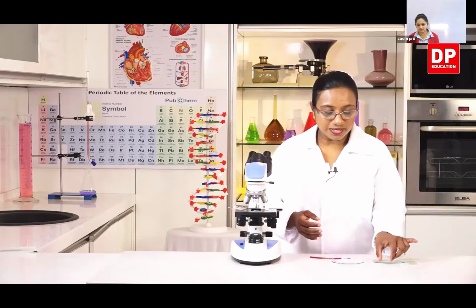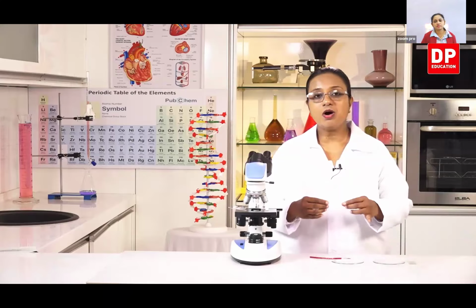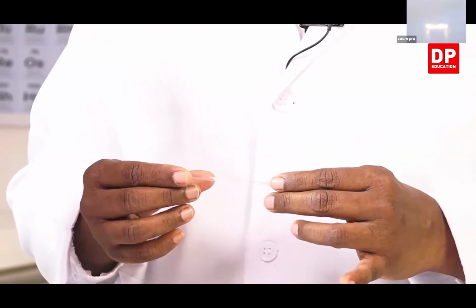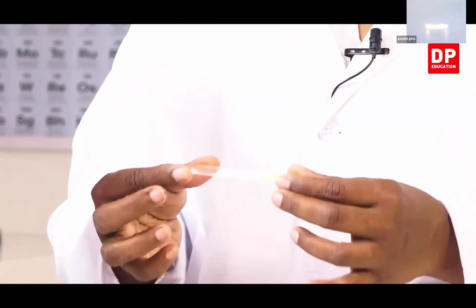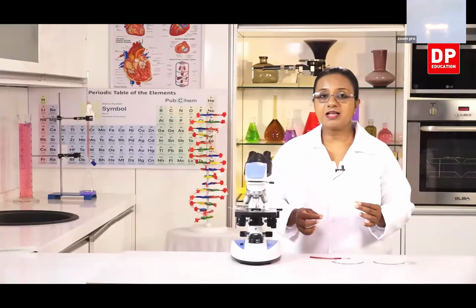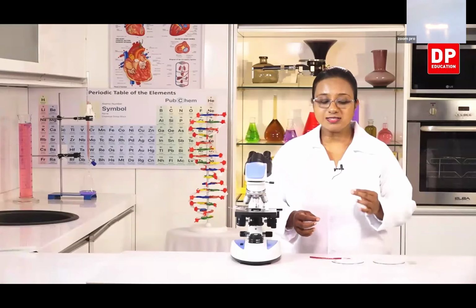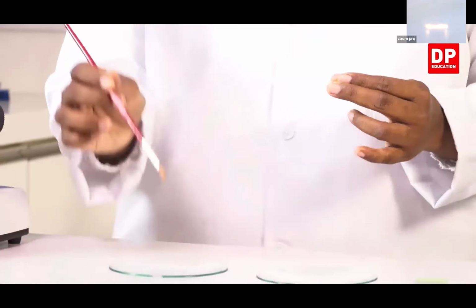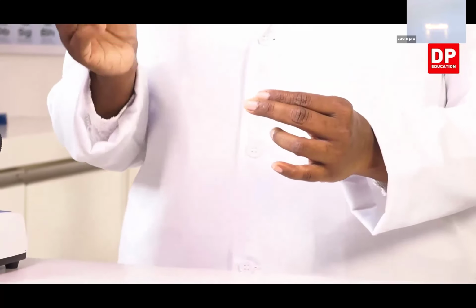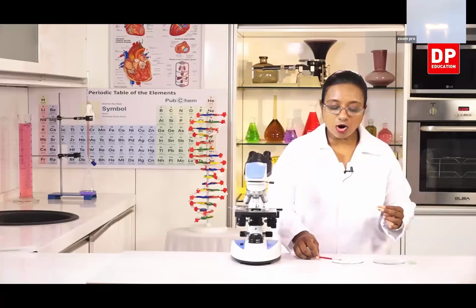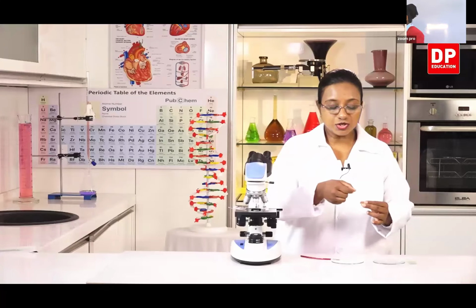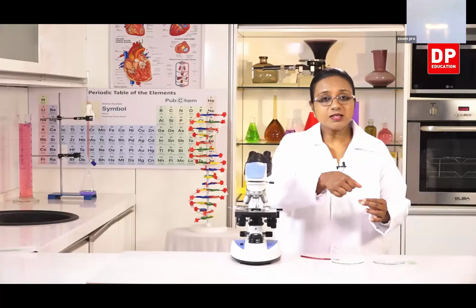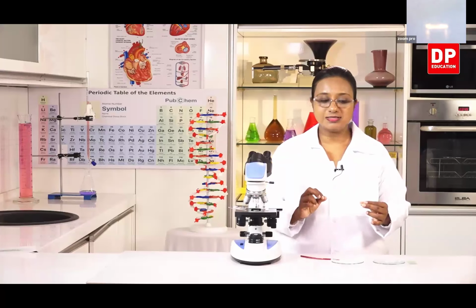As you know, always to prepare a sample or a specimen to observe under the light microscope, we have to use a glass slide. This is something that's familiar to you, and on this glass slide, we need to put a drop of water using a brush like this. We will put a drop of water, and onto that, we will spread the cheek cells as a smear. Just spread it on the glass slide.